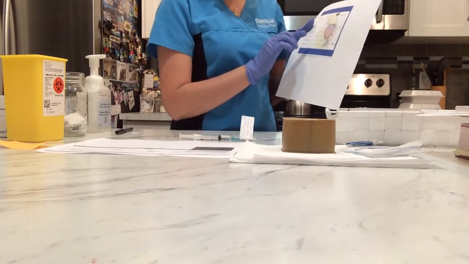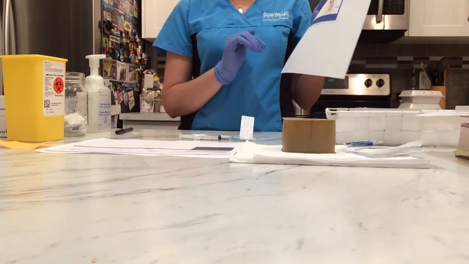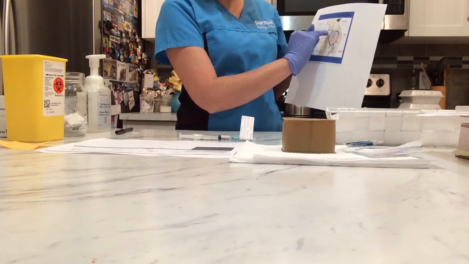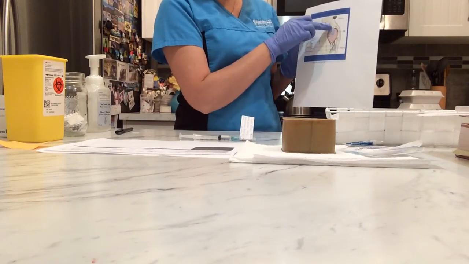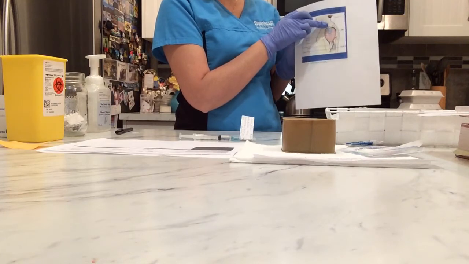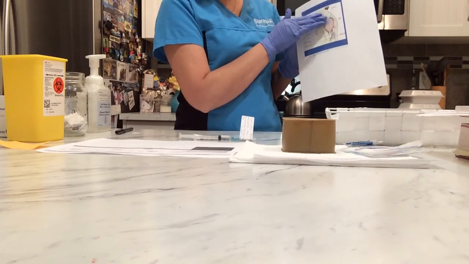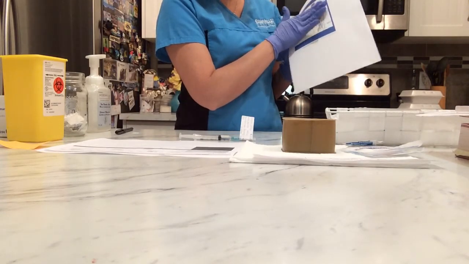So first I will choose the site, and I'm going to choose the right side of my patient. Then I will palpate the acromion process, the bony part here on top of the shoulder, and I will put 3 fingers down and make a kind of big V shape.